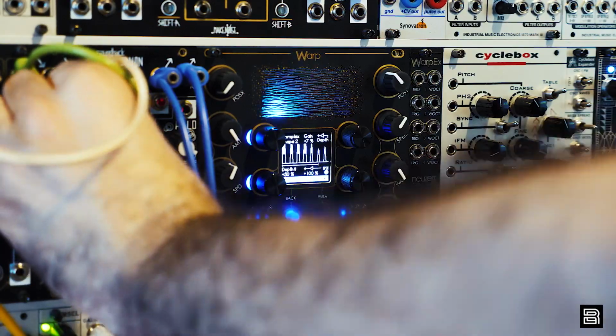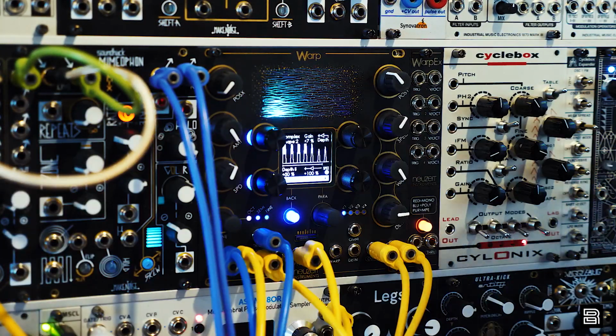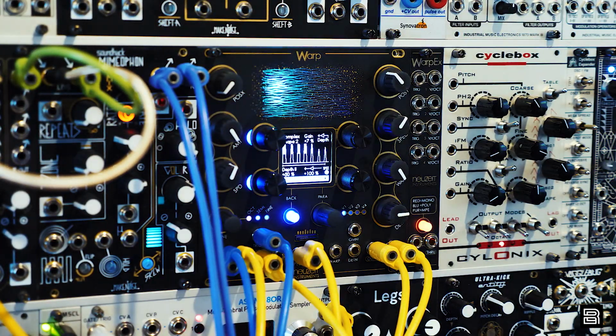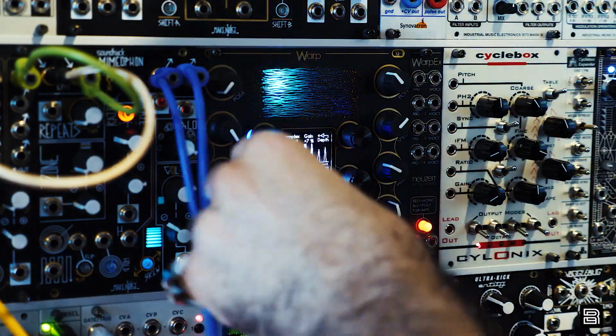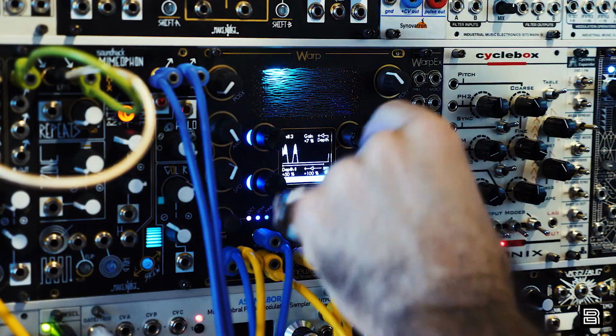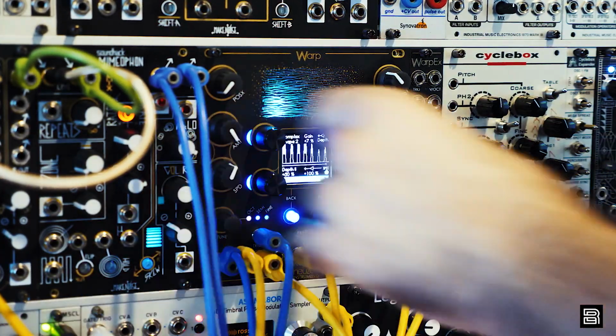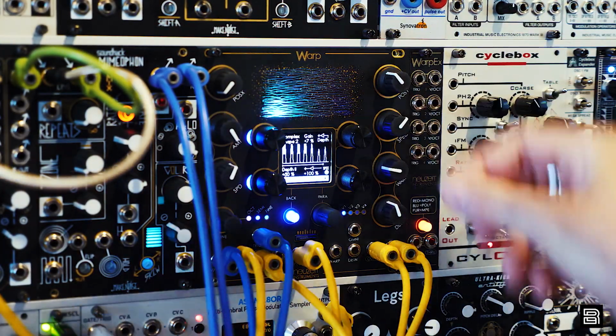Maybe a phone. Yes! Destructive! Warp! Dramatic changes with that added filter.